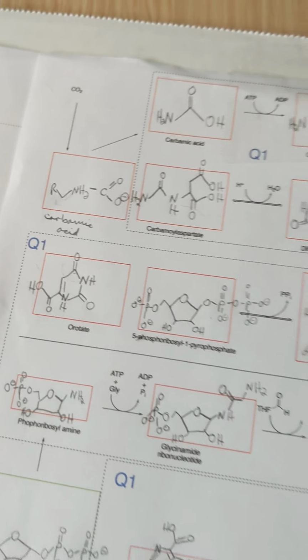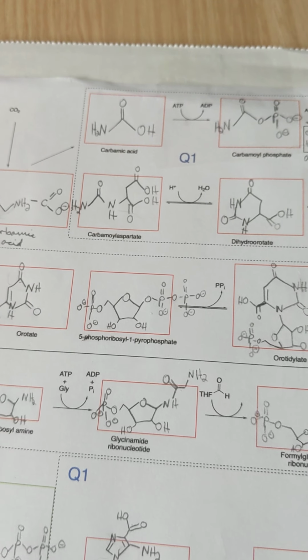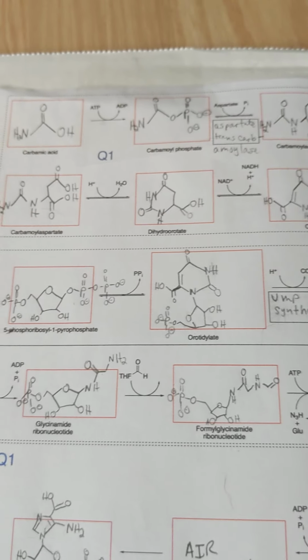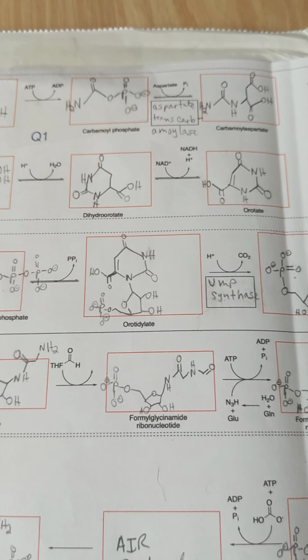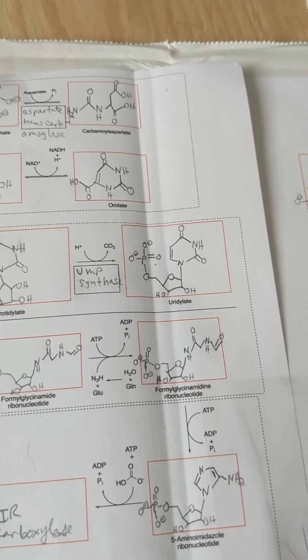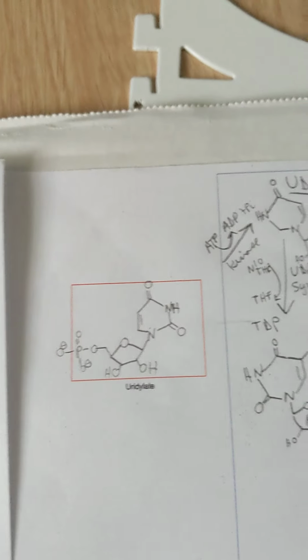React with NAD to become orotate. And that orotate reacts with 5-phosphoribosyl 1-pyrophosphate. Get rid of some phosphates to make orotidylate. Reacts with UMP synthase to make uridylate. That uridylate will come over here.